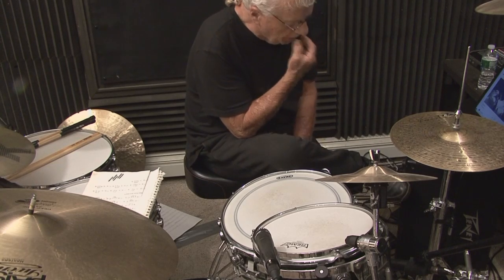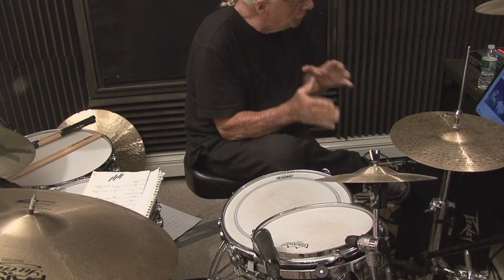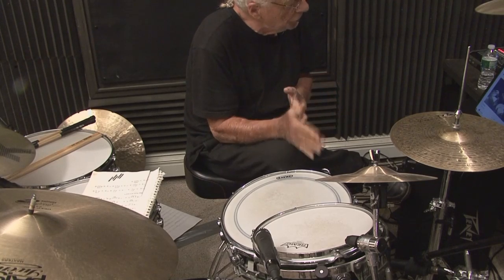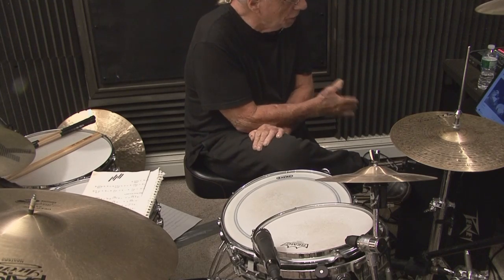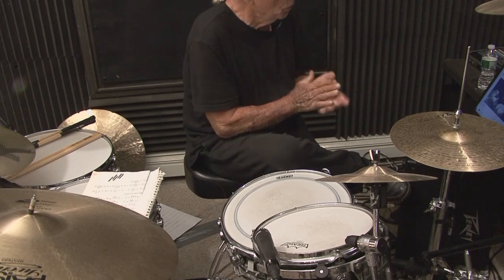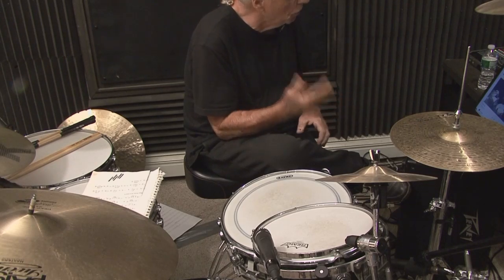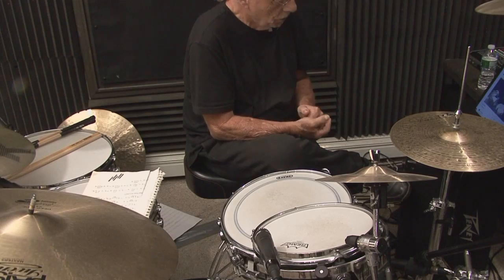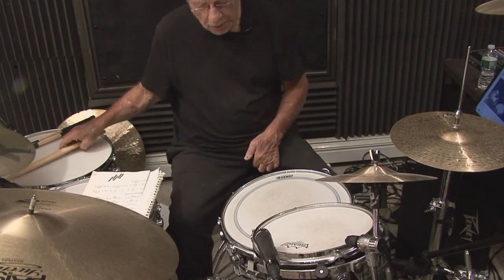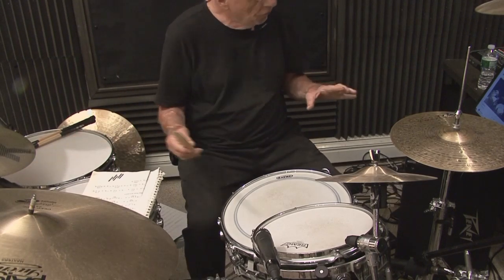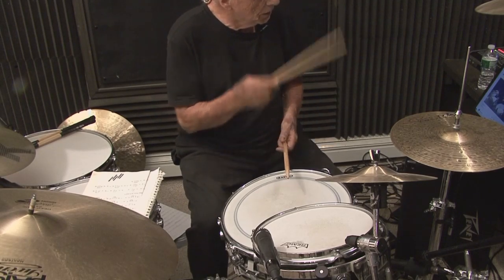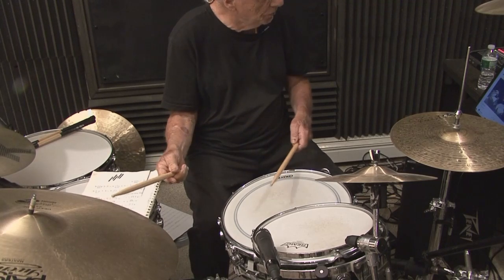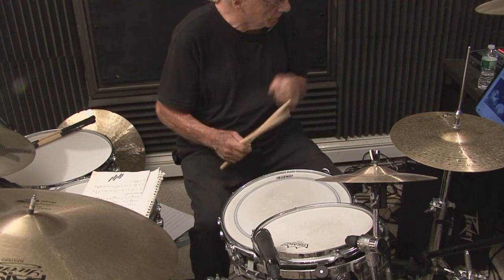So let's talk about, first off, this is going to be definitely cymbal and snare ostinatos. So, what is an ostinato? An ostinato is a pattern which repeats itself over and over and over again. So, we're going to be utilizing four different voices today: the bass drum, the hi-hat, the ride cymbal, and the snare.